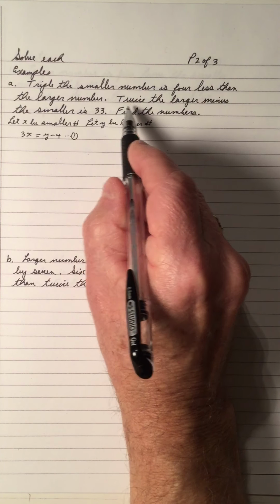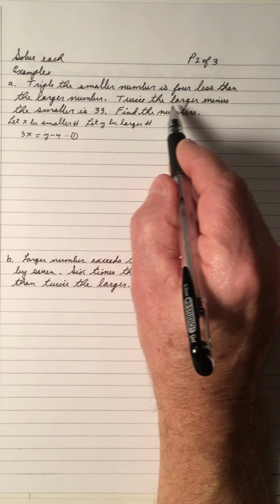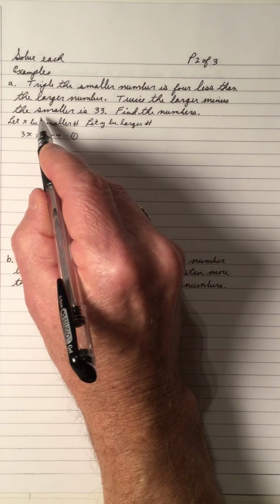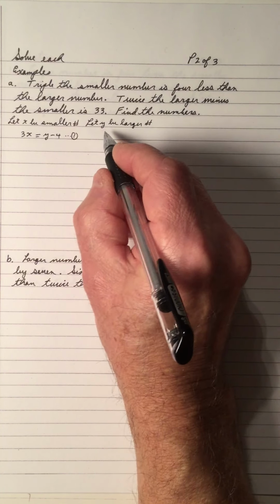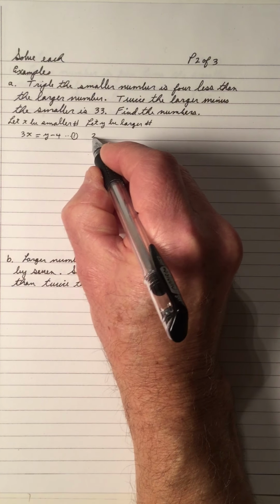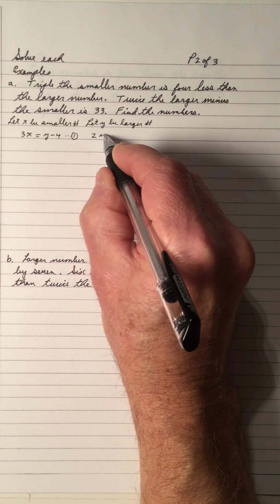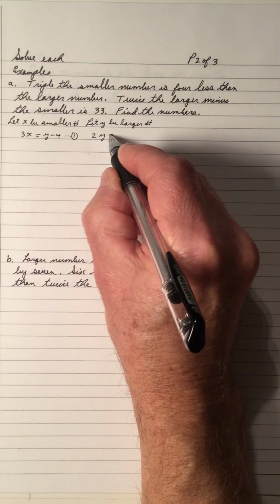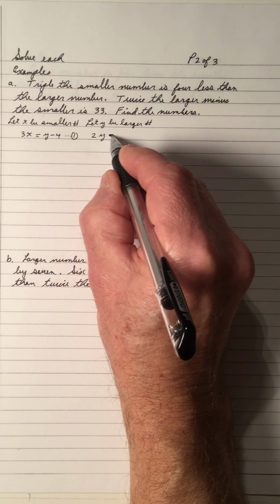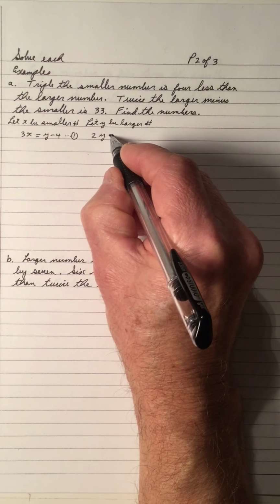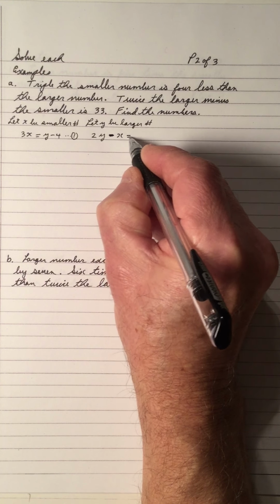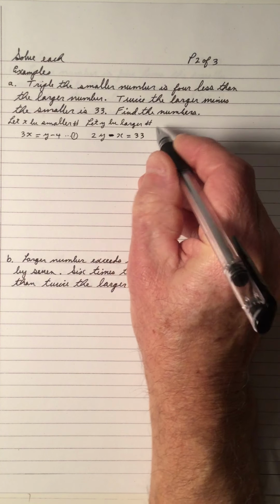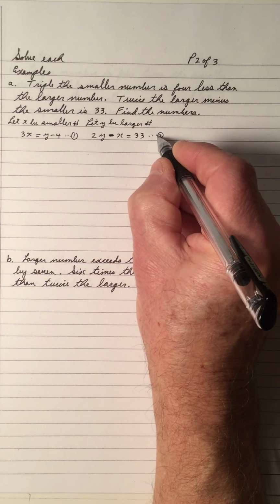And the second equation comes out of this sentence. Twice the larger minus the smaller is 33. So twice the larger number, 2y, minus, I read twice the larger minus the smaller, x, is an equal sign 33. And that's the second equation.